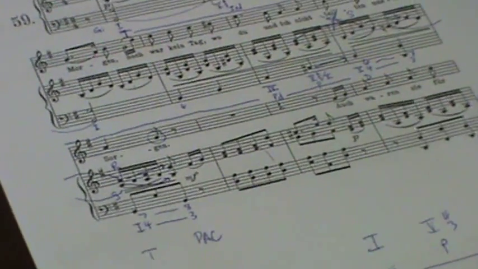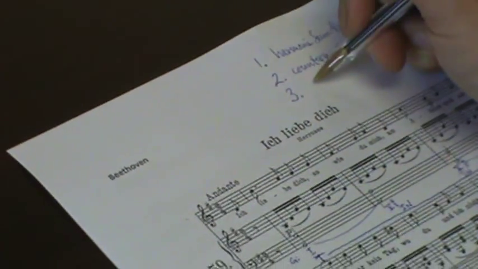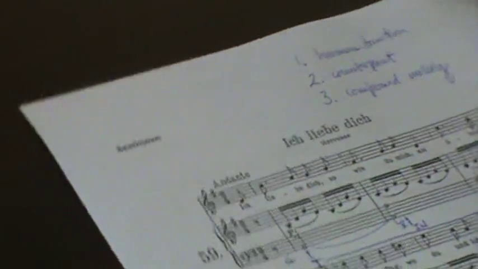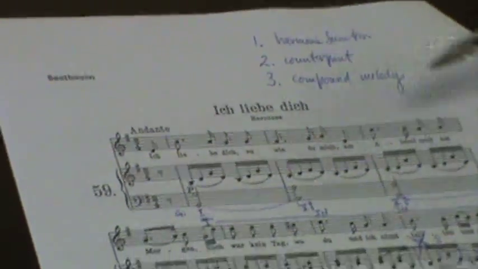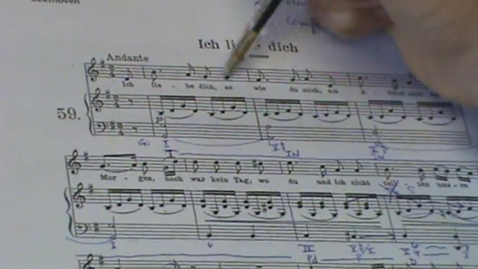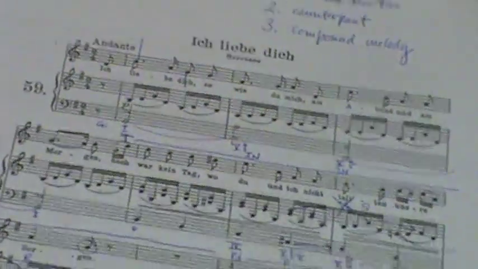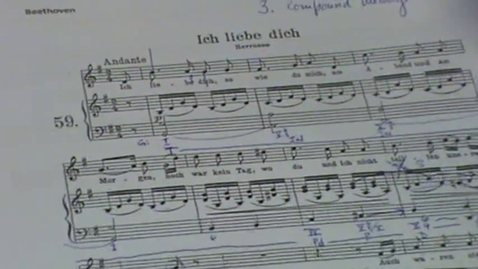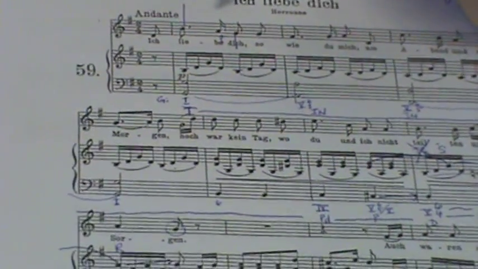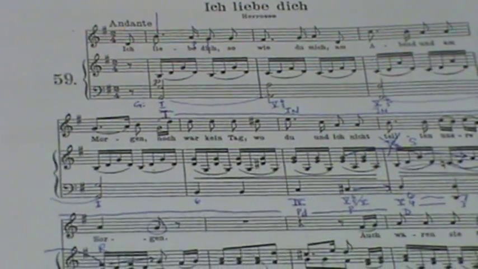Okay, so this we've covered quickly: harmonic function, counterpoint, and I just want to show one more thing, which is compound melody. And then we'll be done. The best illustration of that, I think, is in the first few bars, because there is motion within chords. So here's a tonic, and the voice moves from one note to another note of that same chord. There's a passing tone in between, but if I can hear a melody as moving between notes of a chord, I have the potential for compound melody.